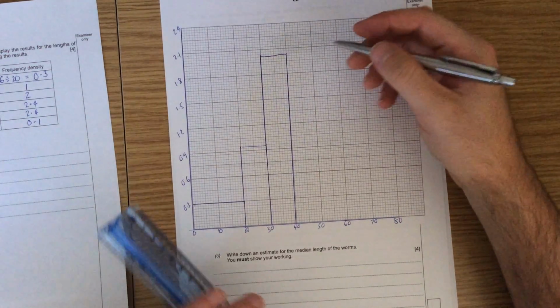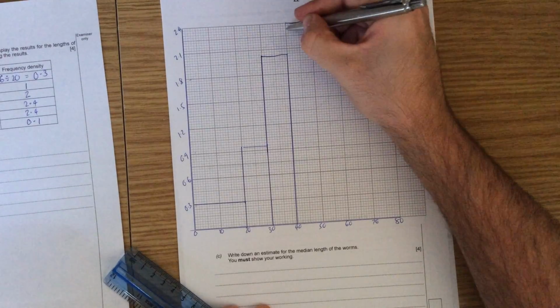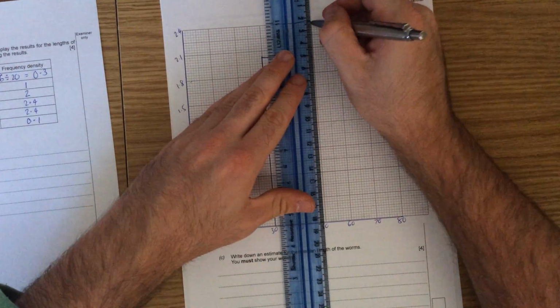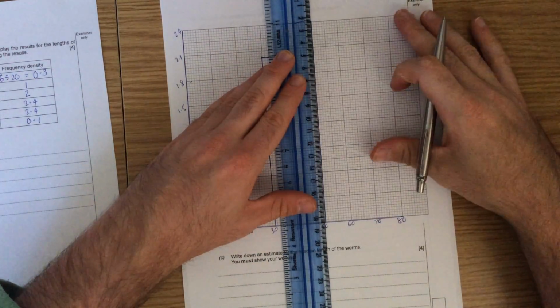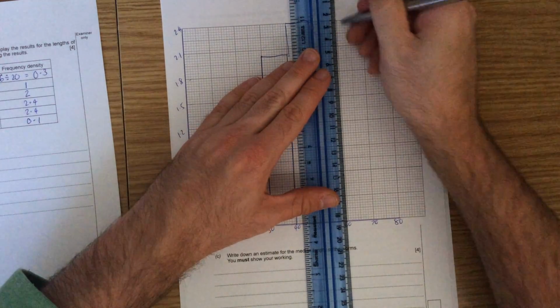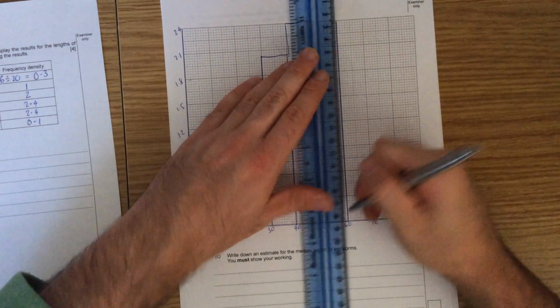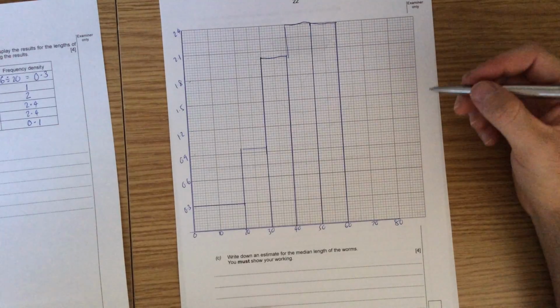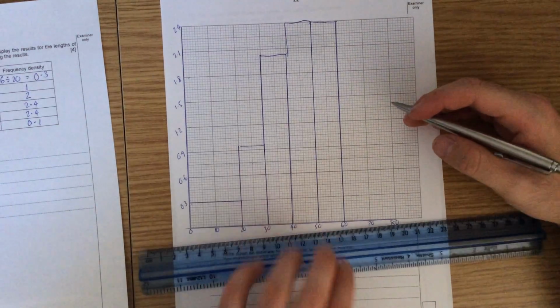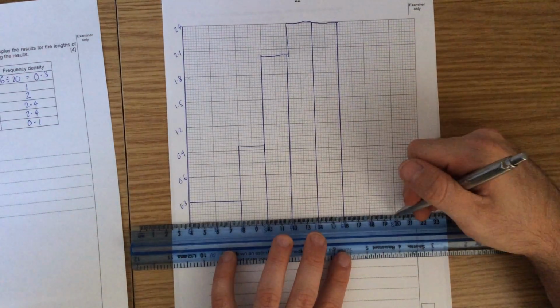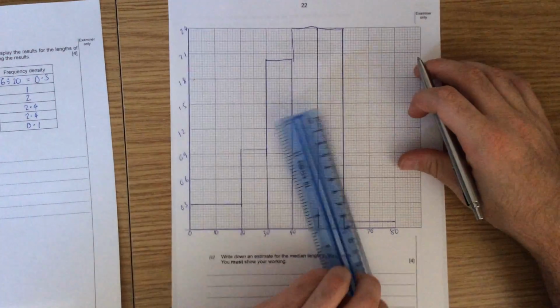From 40 to 50 there is a frequency density of 2.4. From 50 to 60 we have the same frequency density of 2.4 again, and then from 60 to 80 we drop right down to a frequency density of 0.1.